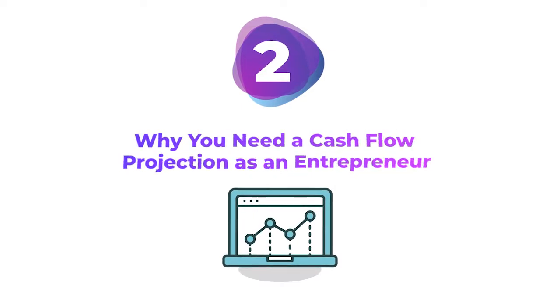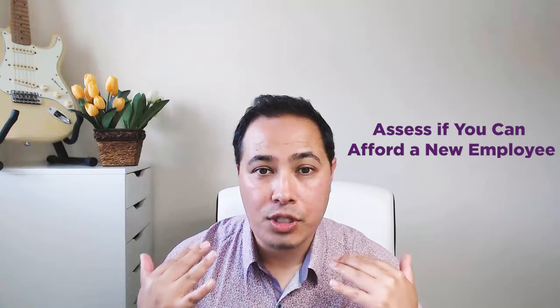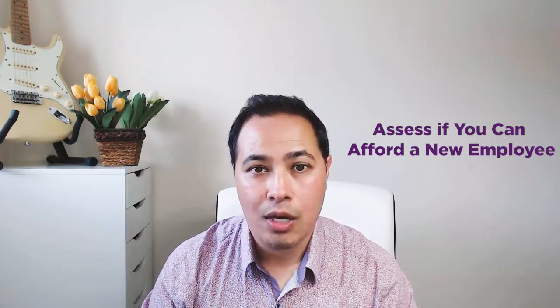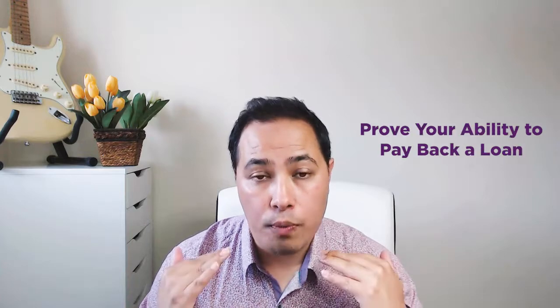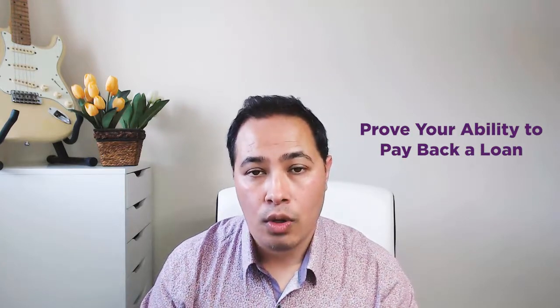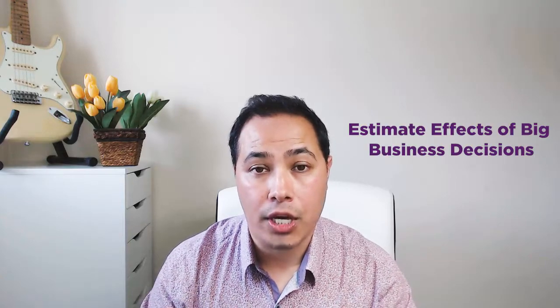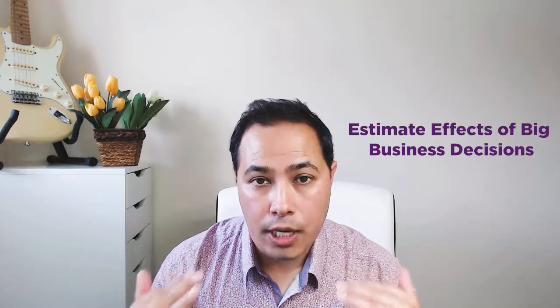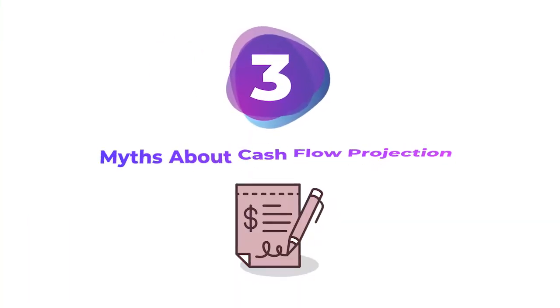Why do you need a cash flow projection as an entrepreneur? You may need it for various reasons like predicting future cash shortages or surpluses, assessing whether you can afford to hire a next employee or extra pair of hands, establishing if you need to cut costs, proving your ability to pay back a loan to a potential lender on time, and estimating the effects of big changes like developing and selling a new product.